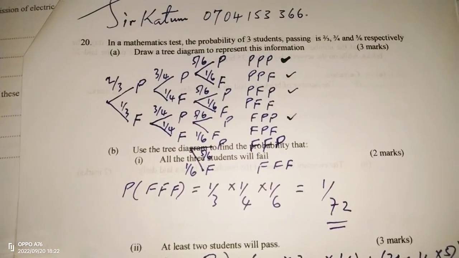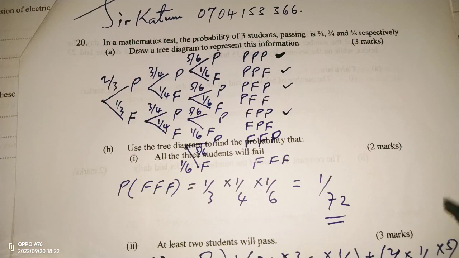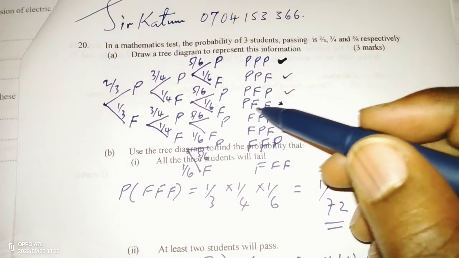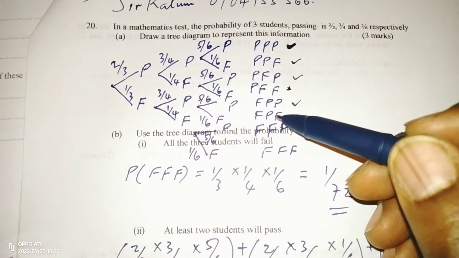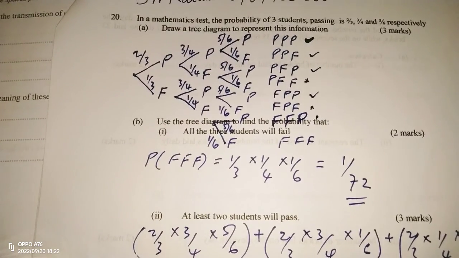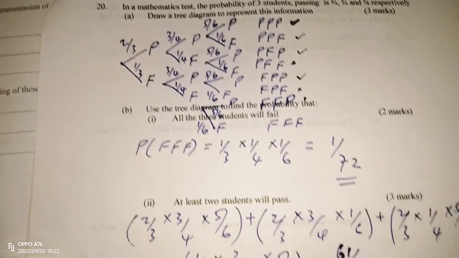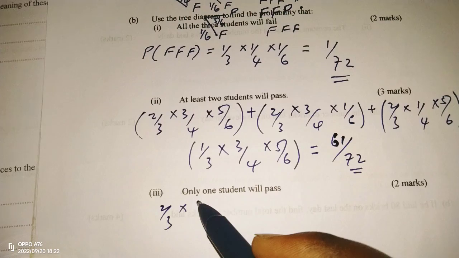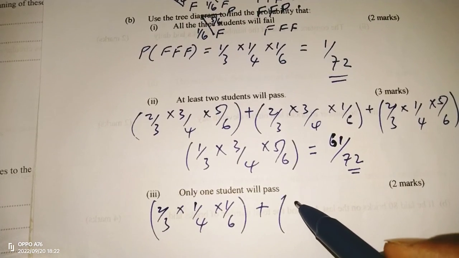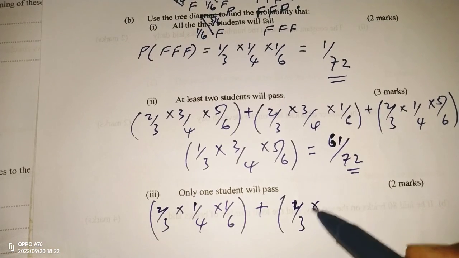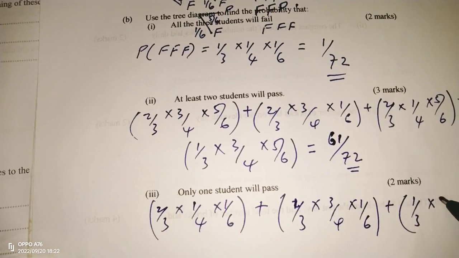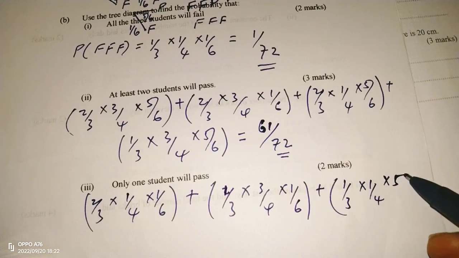And finally, we are told to find the probability that only one student will pass. So it is one student passing and the others failing. So it can either be this one passing, then the others fail. Only one student passing. So it can either be the probability of passing, which is 2/3, then the others fail, whose probability of failing is now 1/4 and 1/6. Or the second student alone passing, whereby we will have the first one failing, the second passing alone, 3/4, and the other one also failing. Or the third student passes alone, whereby we will have the probabilities of failing, then this one passes alone.